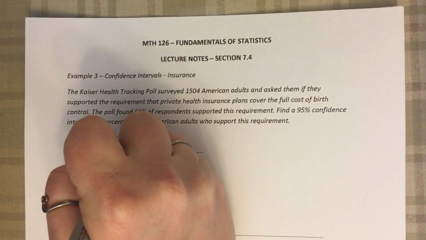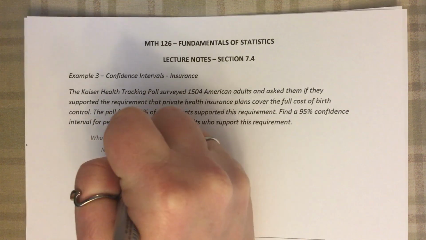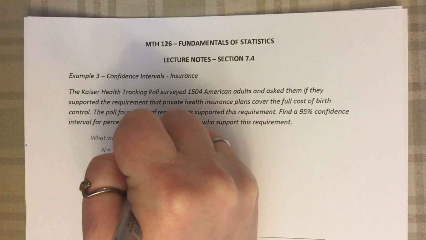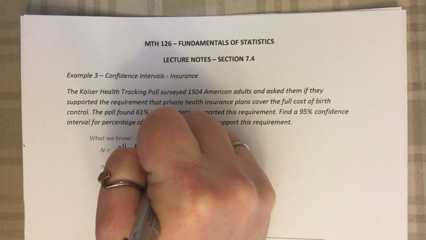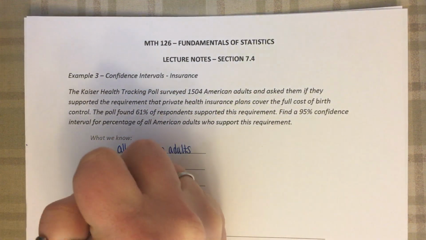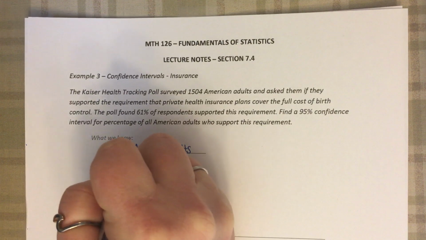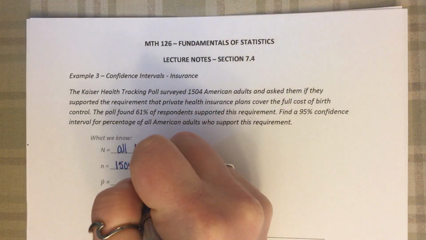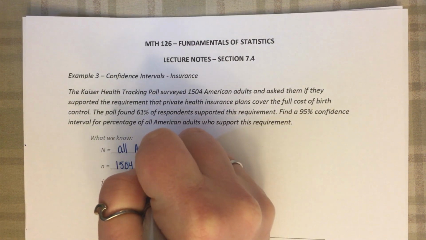So our population, again, is our capital letter N. So we're going to have all American adults for our population. And then our sample size is the 1,504 American adults surveyed.